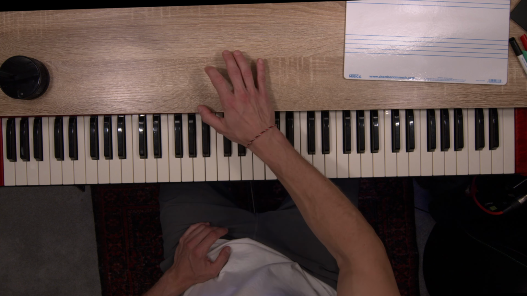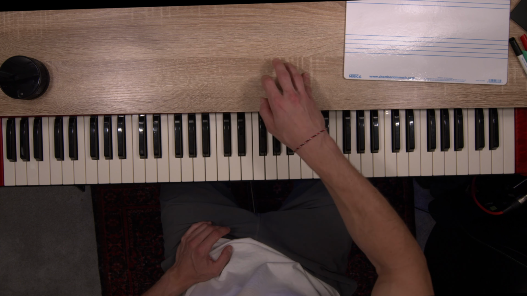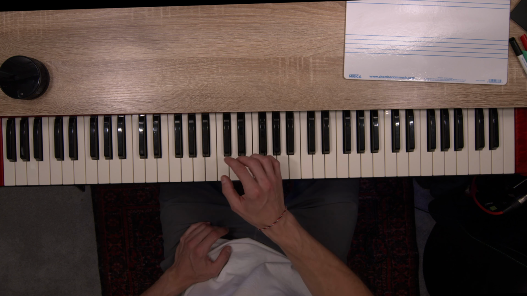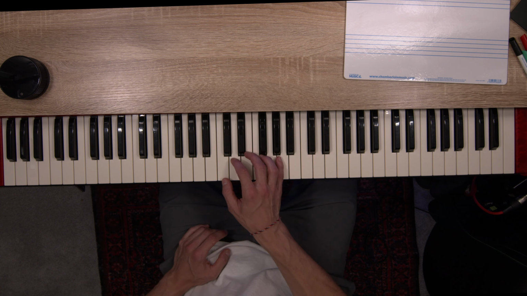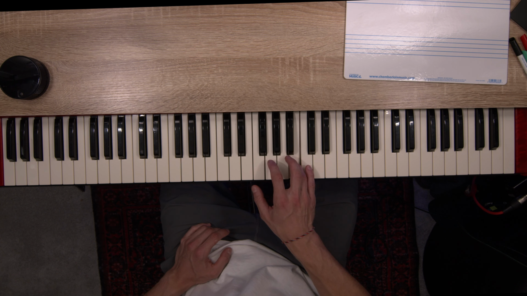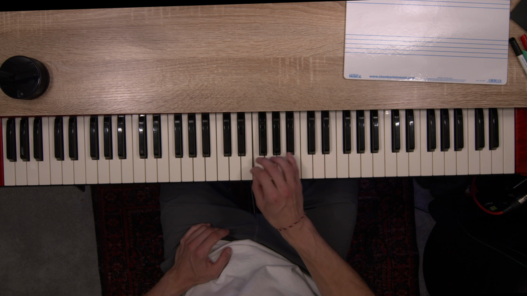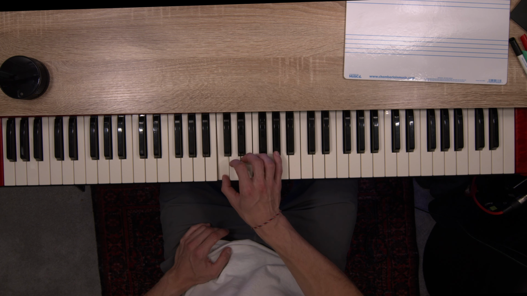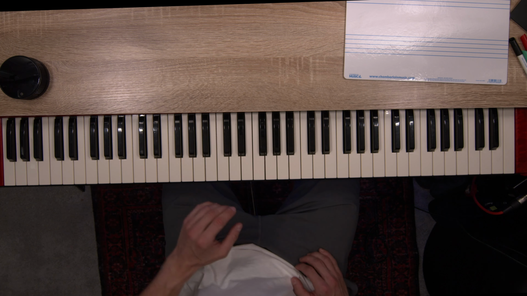And we also learned how to arrange our hand so that we can move up and down. And that went something like this, just to refresh our memories. And with our left hand, it went like this.